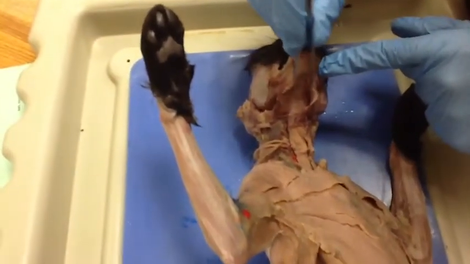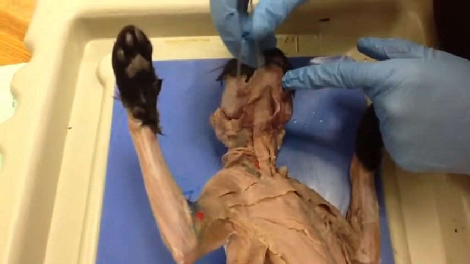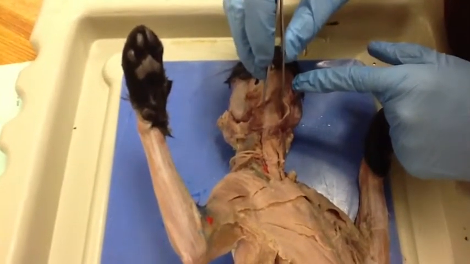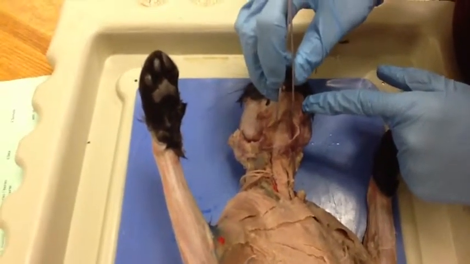Underneath the digastrics is the mylohyoid. It's responsible for raising the floor of the mouth and tongue, and it lowers the jaw as well. Its insertion is the hyoid, and its origin is the mandible.